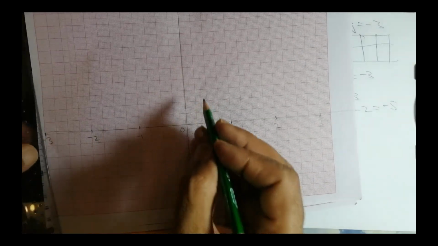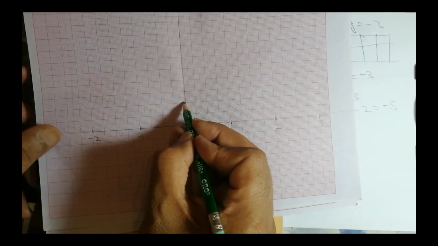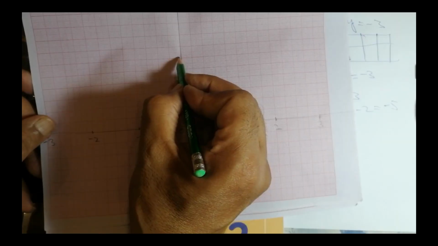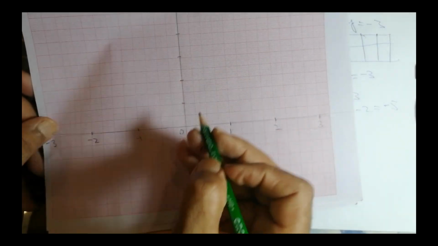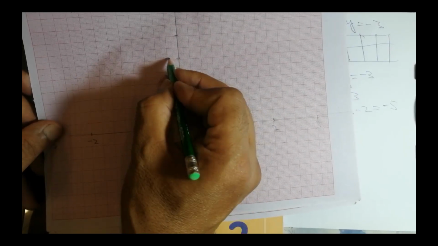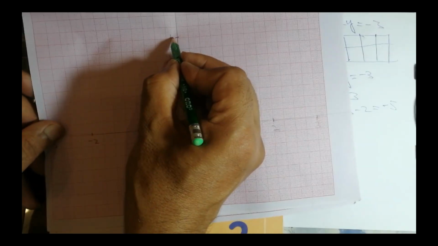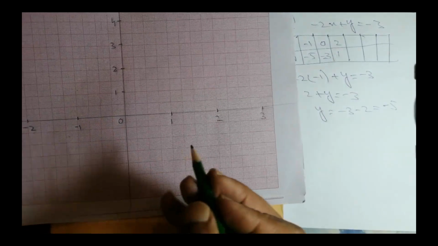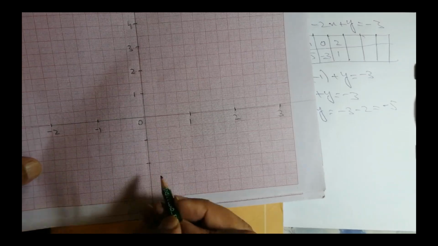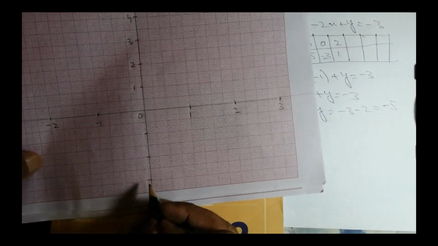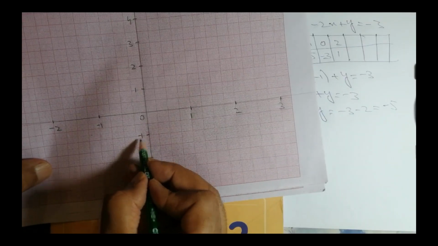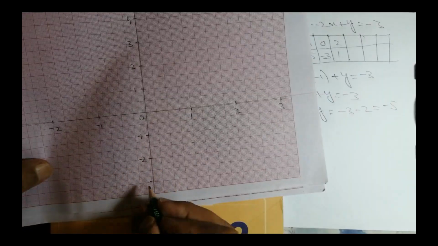On the y-axis, 2 centimeter equals 1 unit, so 2 centimeter, 2 centimeter, and so on, giving sufficient values, and minus 1, minus 2, minus 3.